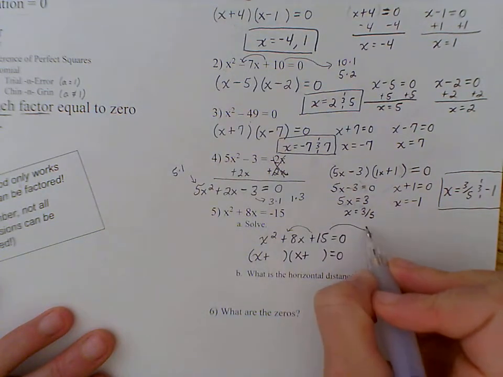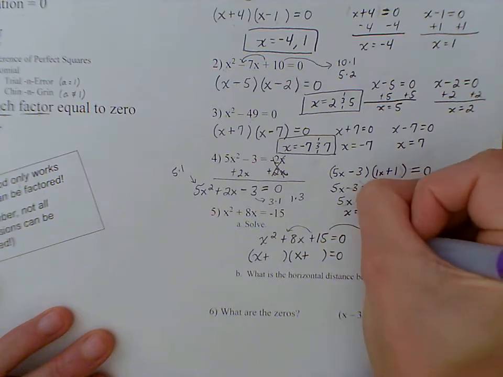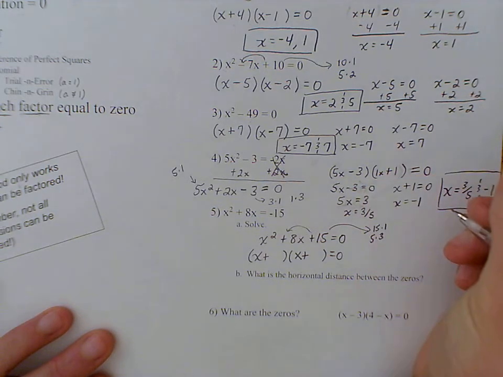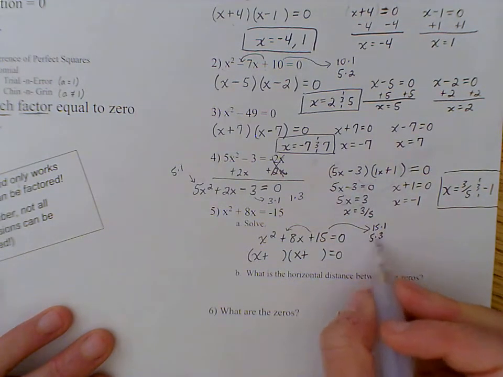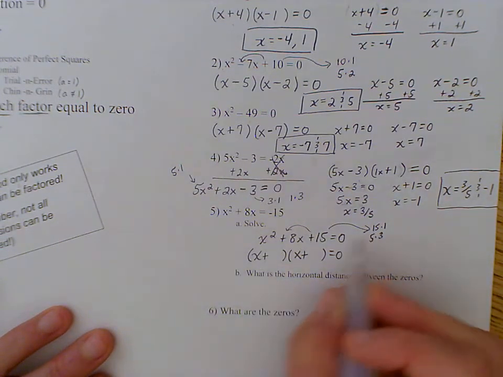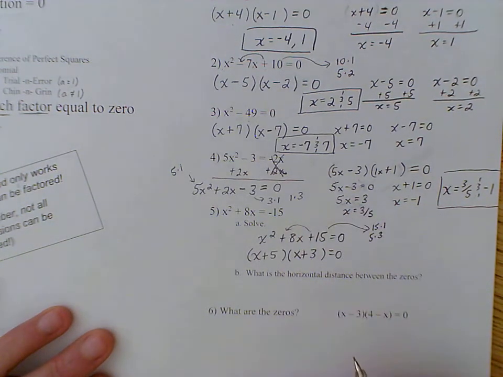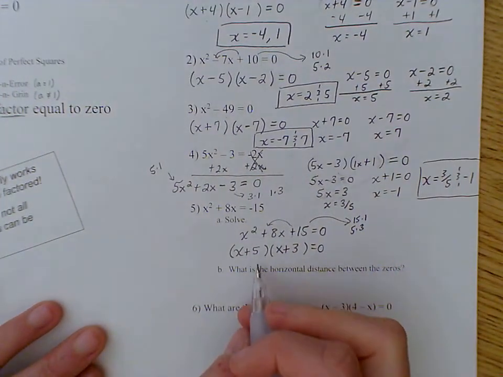Then we list out what multiplies to give me 15. So we got 15 and 1. We got 5 and 3. And then I think that's it. So which of these, if both of the signs are positive, will combine to give me 8? Well, if I take 5 plus 3, I get 8. Then you take each of those and you set them equal to 0.